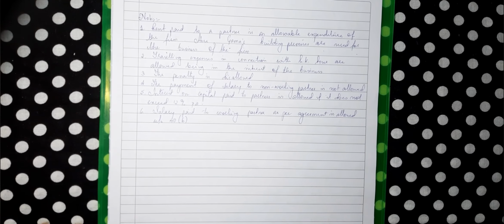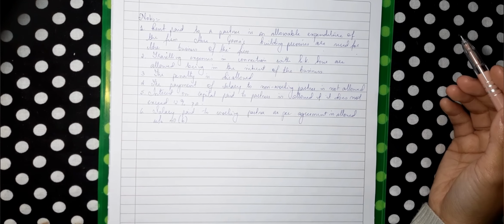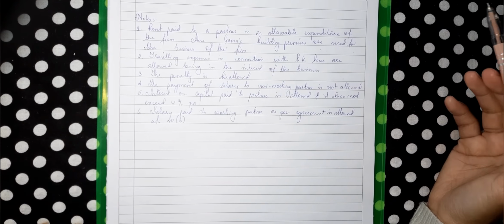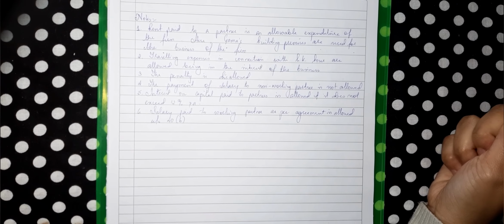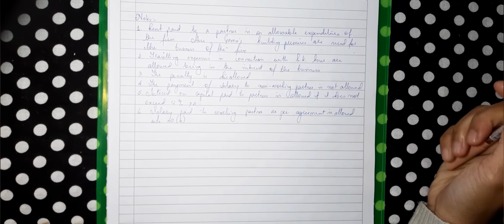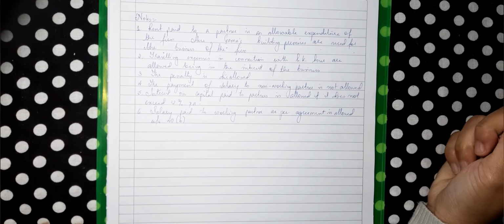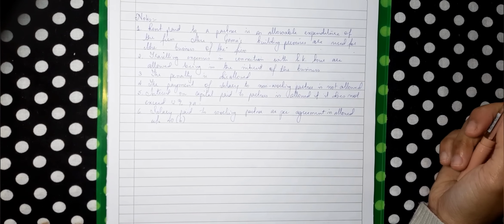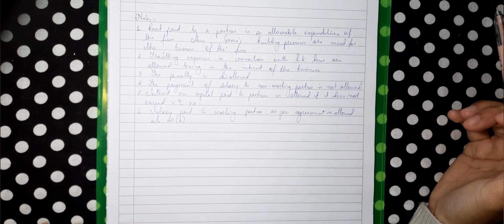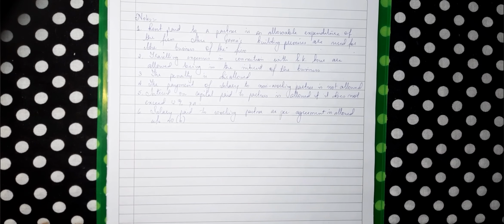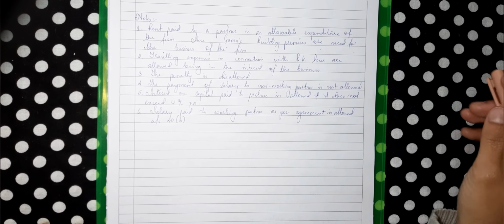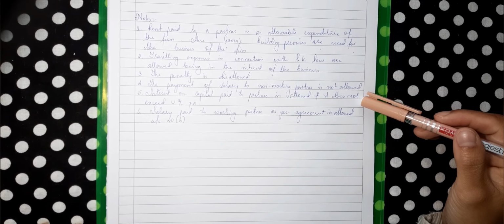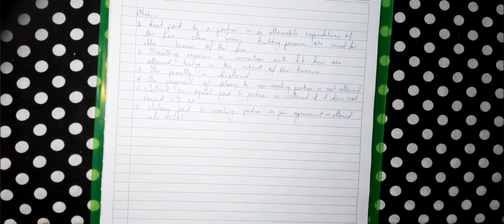And the second point is with regards to traveling. Remember, we said how it's relating to business, so you have to make a mention of why it's relating, how it's relating, so the examiners understand. So traveling expenses in connection with the UK tour are allowed, being in the interest of the business. And then about penalty, legal charges, remember we had penalty, so we're just writing penalty is disallowed. And then payment of salary to non-working partner is not allowed. So under this situation, you had two partners which received salary, Alpha and Beta. So those people, they are not allowed to receive salary under this situation. Alpha is a working partner, however.